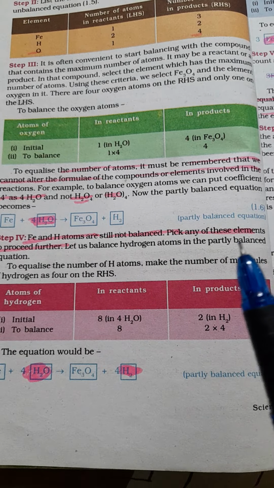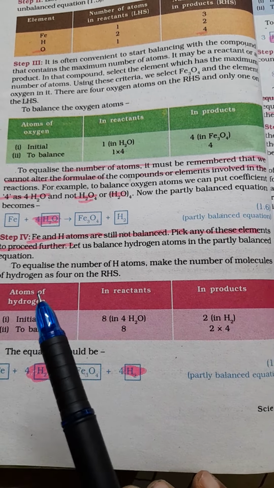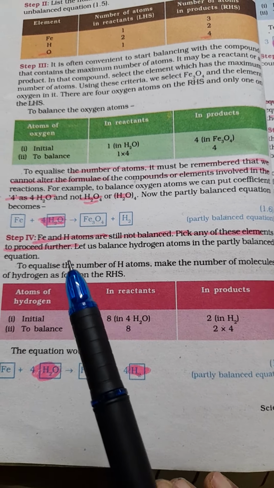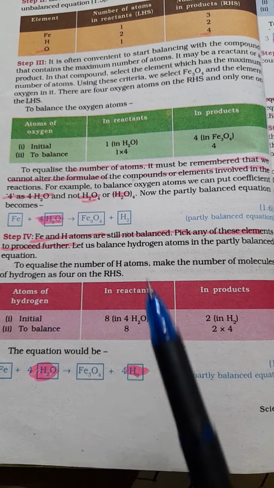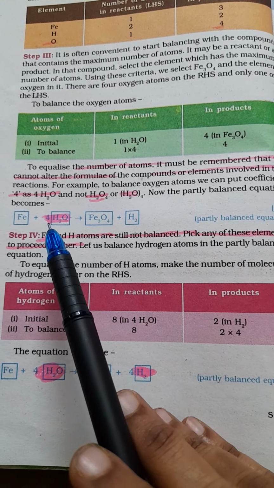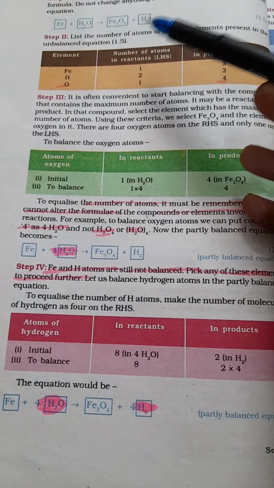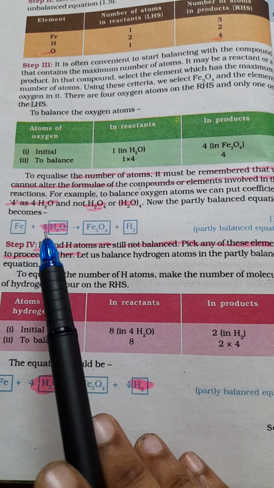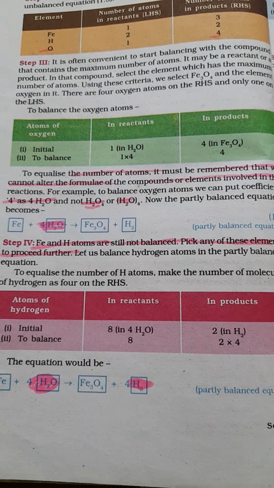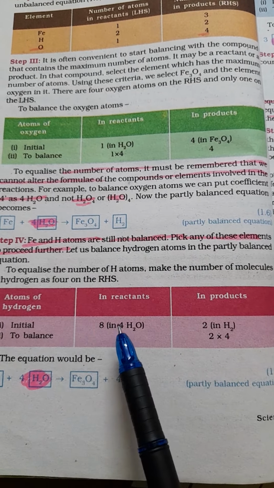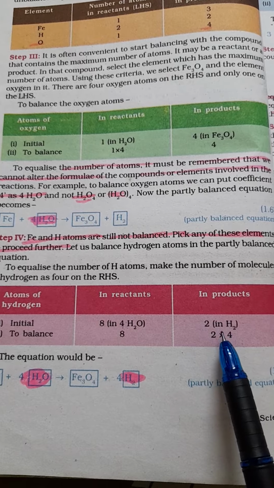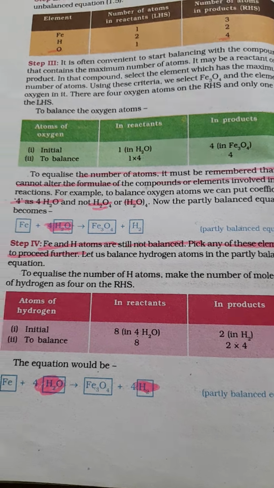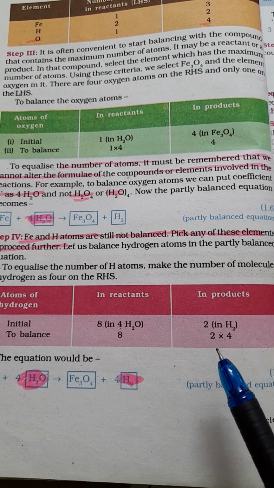Now what will we do? We will try to equalize the number of hydrogen atoms. Hydrogen atoms on the left side, initially in the reactant side, see, already we added 4 here, isn't it? No, don't go to this equation, you look at this part. Here 4 into 2, 8 atoms are there for hydrogen. To balance 8 atoms, how many hydrogen atoms are there on the product side? Now only 2 is there, so it should be 8. So what you have to do? Multiply the right side.